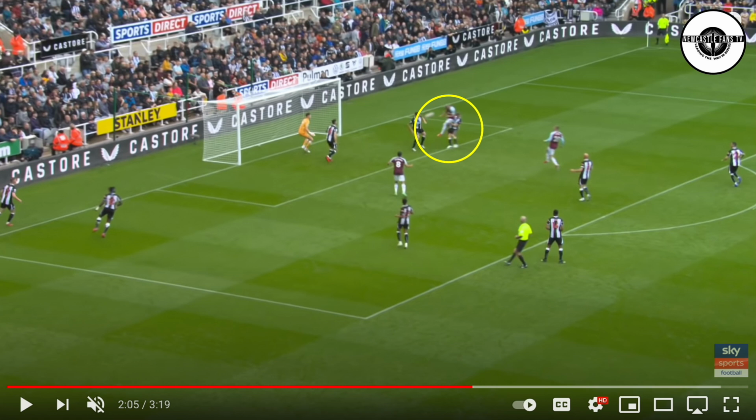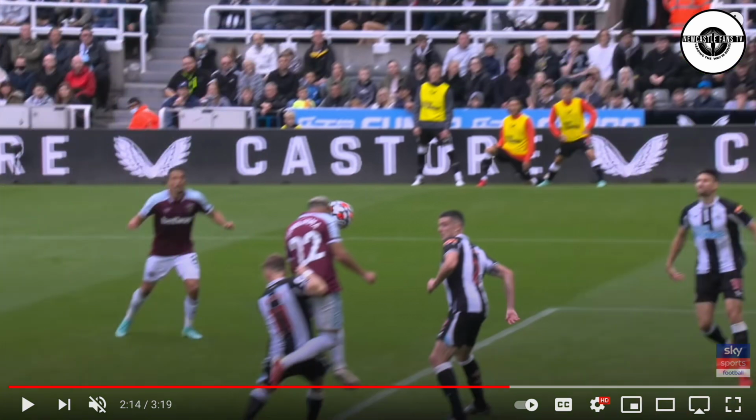I'm going to change the camera angle here. Look at that. Benrahma, free header. Ritchie's not even attempting to jump. And then there's the second goal. Really, really poor.